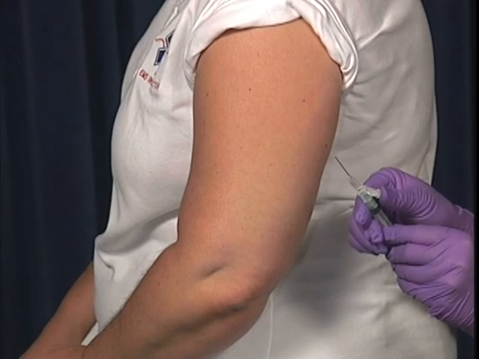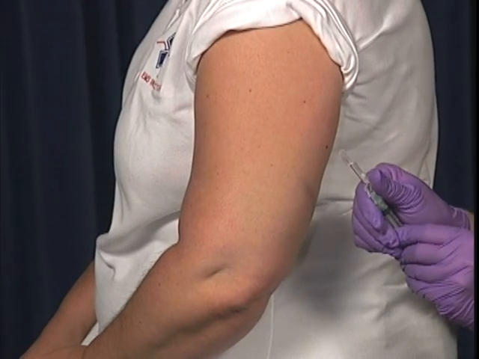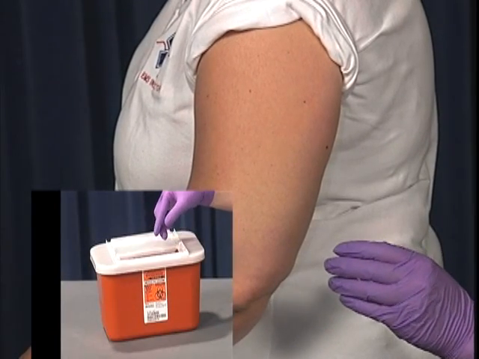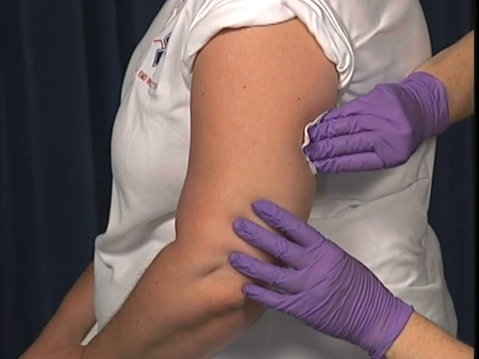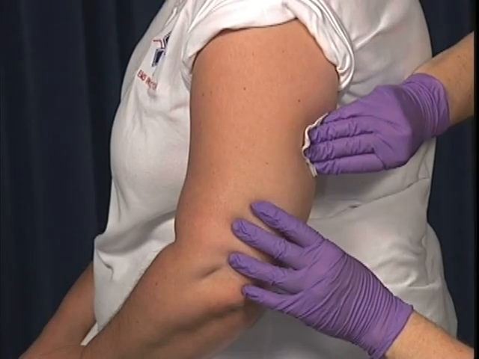Properly dispose of the needle and syringe assembly in an approved sharps container. Cover the injection site with an alcohol or gauze pad and apply gentle pressure to the area to help reduce the pain and improve absorption.